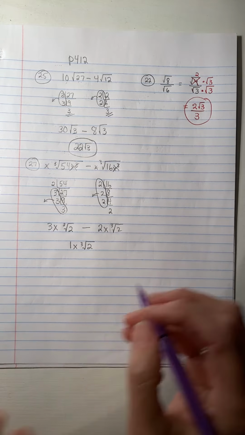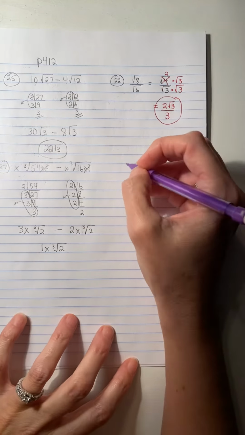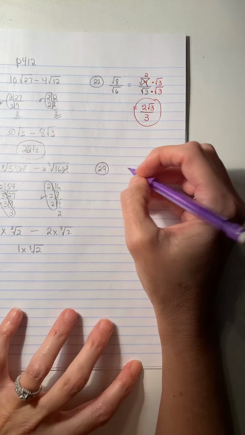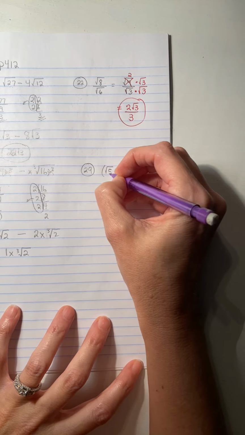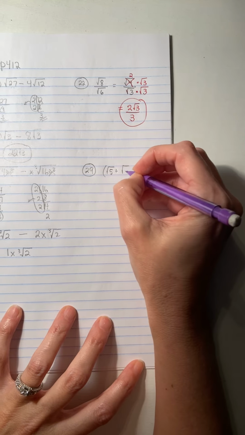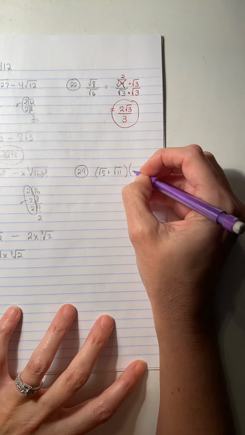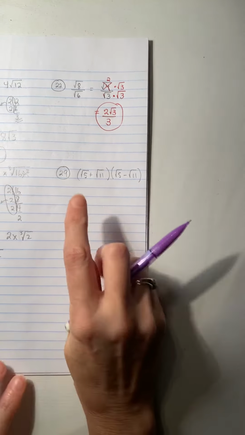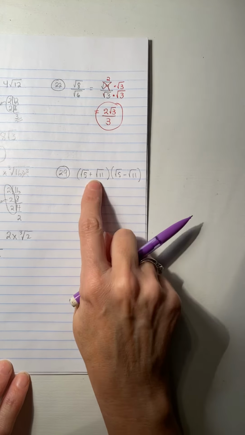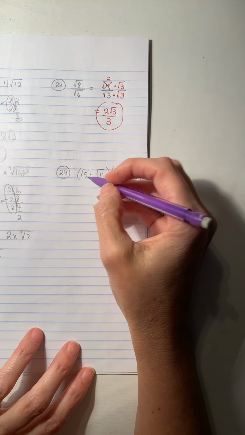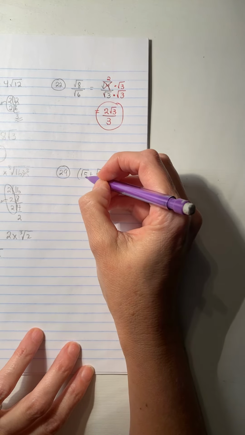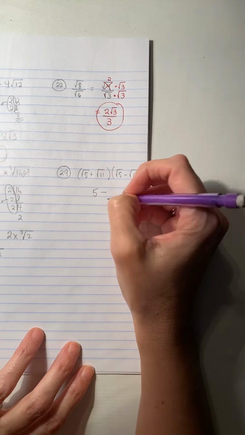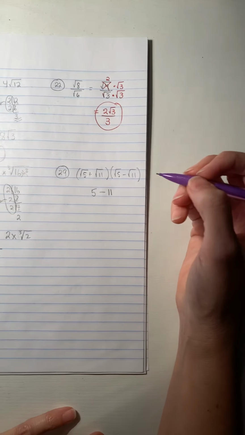Okay, number 29 was the next one I picked. Square root of 5 minus square root of 11 times square root of 5 plus square root of 11. Okay, these are conjugates. They match, but there's a plus and a minus. So if you remember the shortcut, it's just the square of that one, which is 5, minus the square of that one, which is 11. So the answer is negative 6.